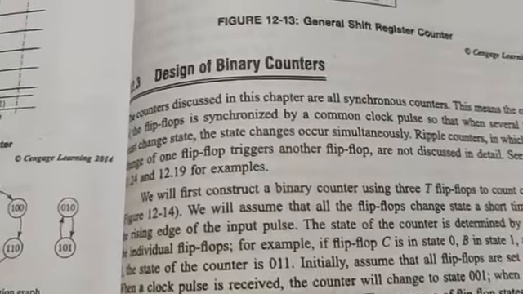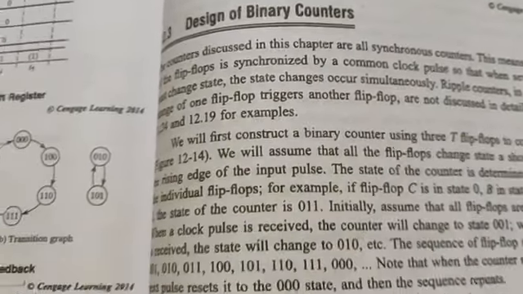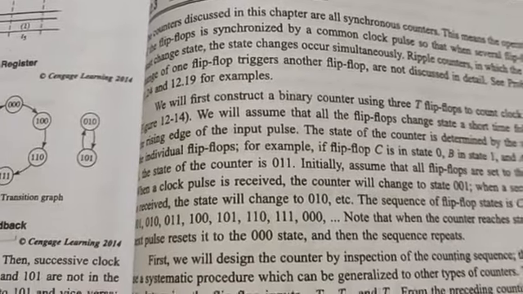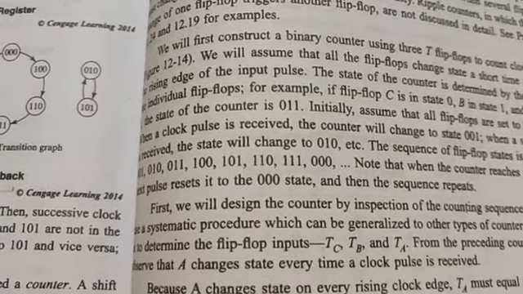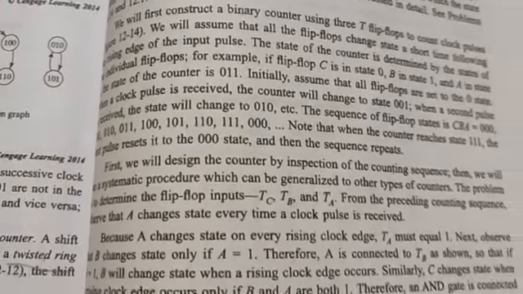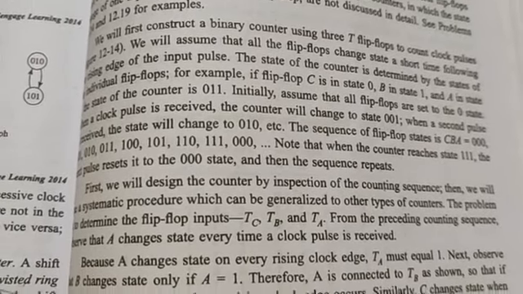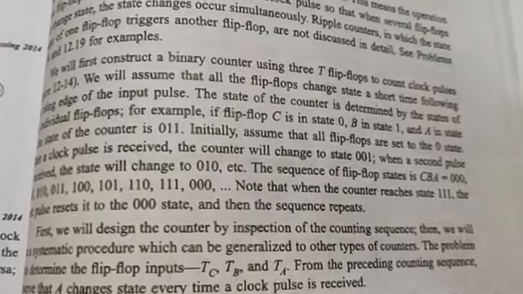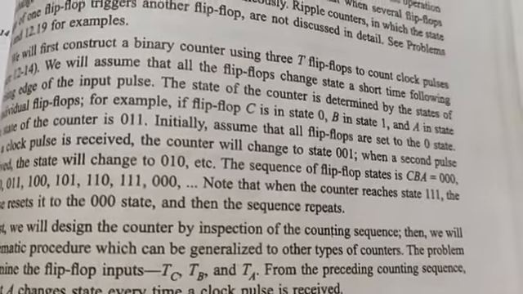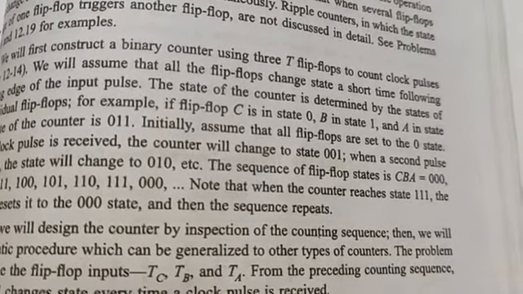So we shall start with the next concept, design of binary counters. In the previous videos, we discussed shift registers. Now this is counters. A counter keeps on counting either in an upward direction or it might be in a backward direction.